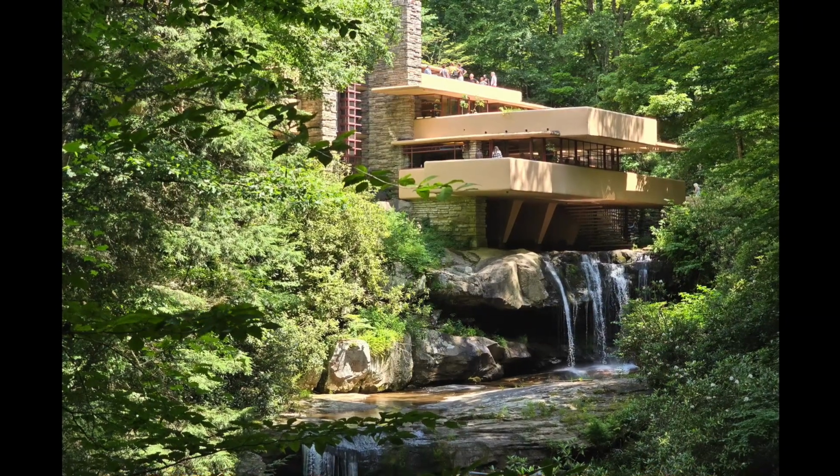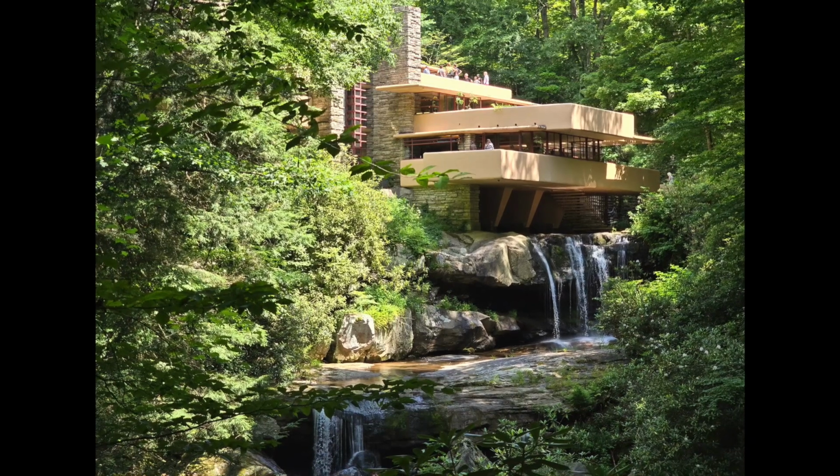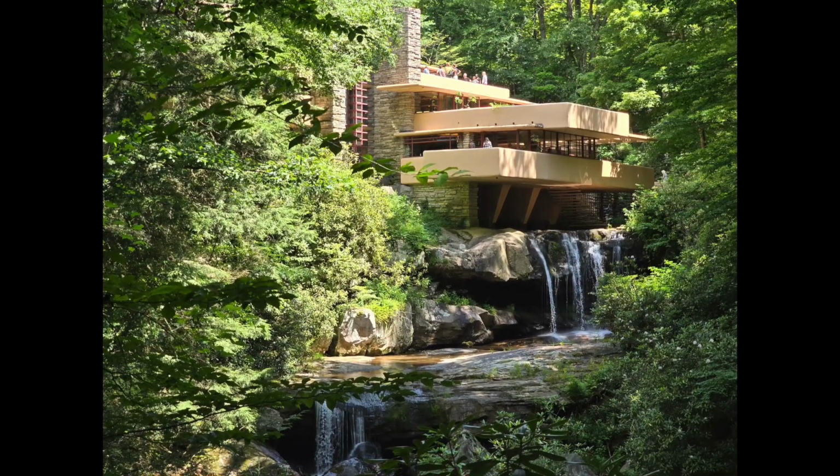It was as if Frank Lloyd Wright was saying to the Internationalists, "Don't mess with me, I see what you're doing, I'm going to show you how to do it better."